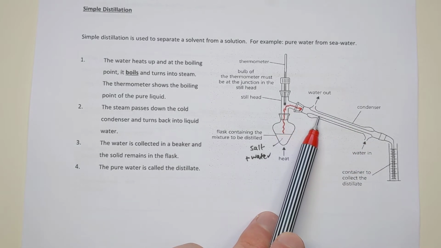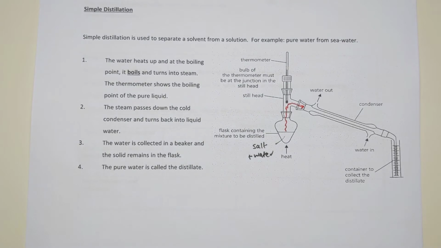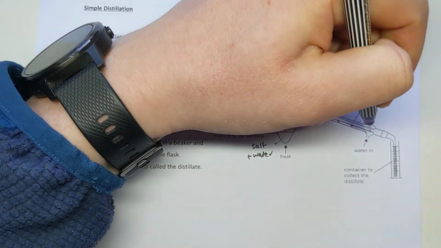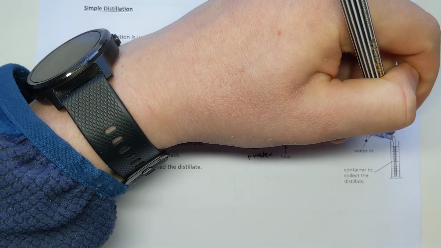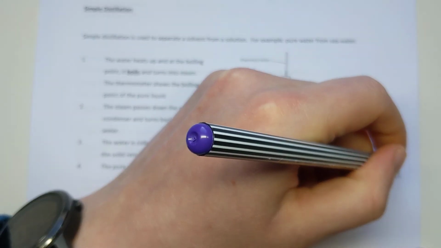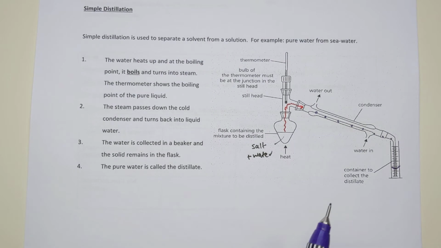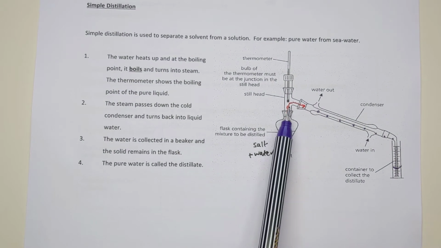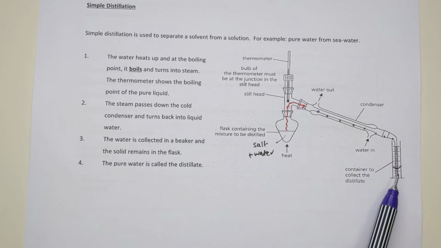When that steam comes into this cool container, it's very quickly going to cool down, and once it cools down, it's going to quickly turn back into the liquid form. Once it's back into liquid form, it's going to drip and run down the inside of the condenser and eventually spill out into this container at the end. So by that process, I've managed to evaporate my liquid off, but keep it by turning it back into liquid in another place. The salt is now here, the water is now here, they're now separated, but I've kept the water.